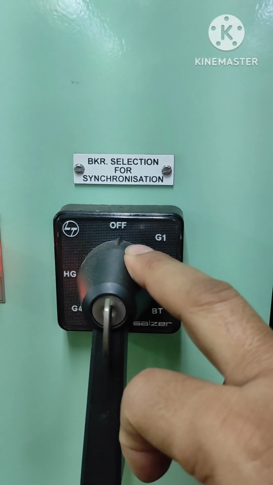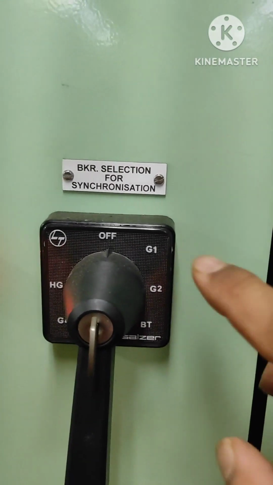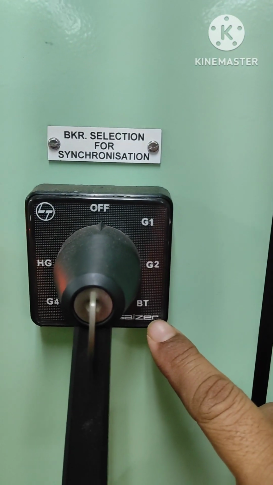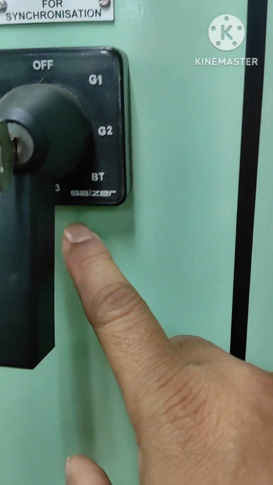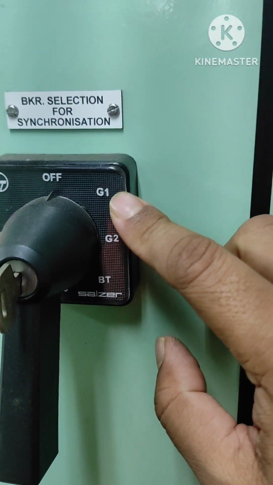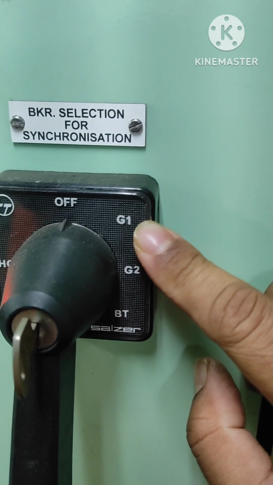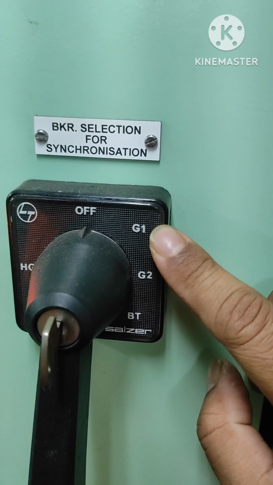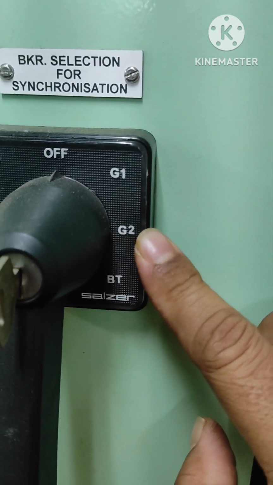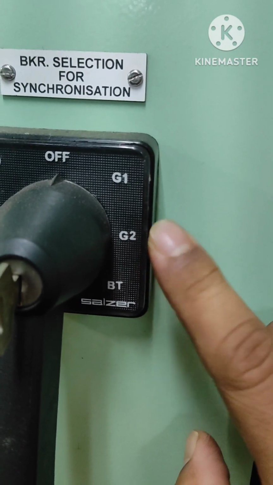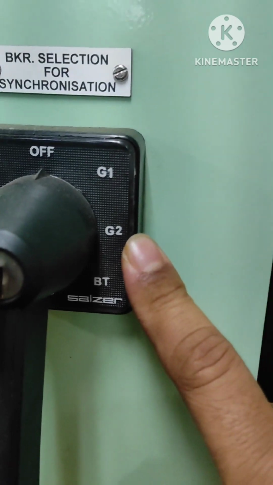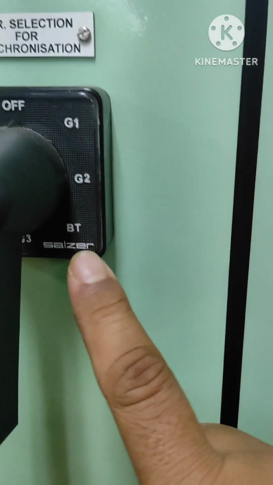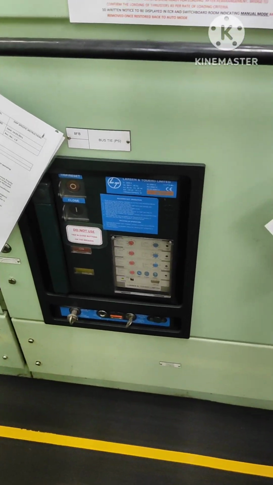Now it is on off, and whenever we want to parallel, we have to select the incoming machine. So it could be G1 as incoming machine, and any one, any two or all three other than G1 will be the connected machines. When you select G2, G1, G3 and G4 will be the connected machines. Any one, any two or all three. BT is the bus tie, and this is G3, and this is the bus coupler.